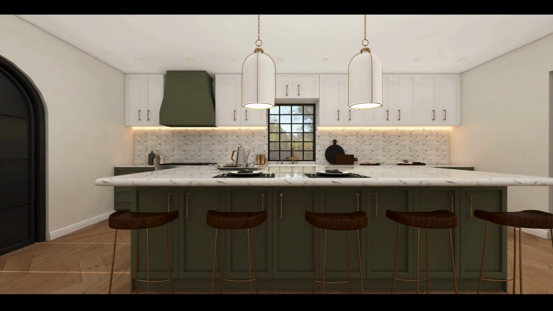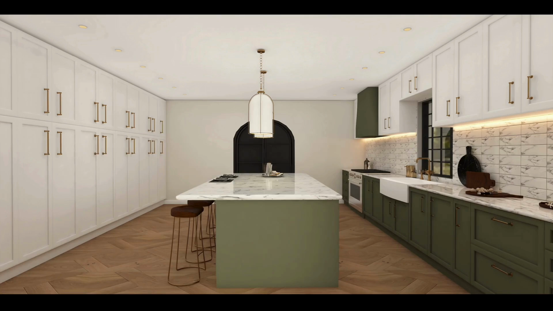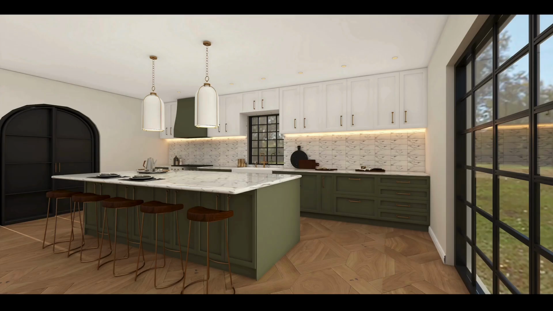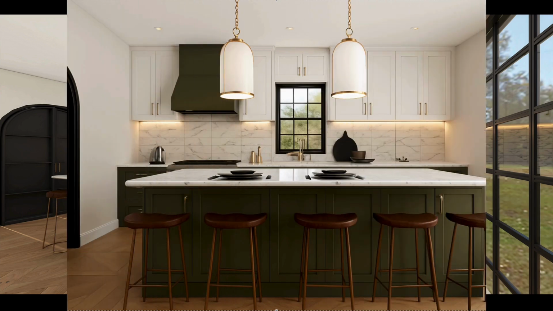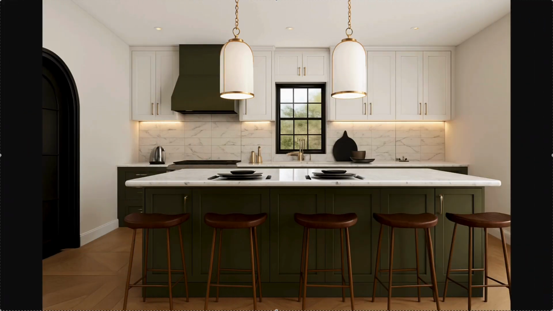Here we have few renders of the finished space. And here we have AI enhanced image of the same kitchen.